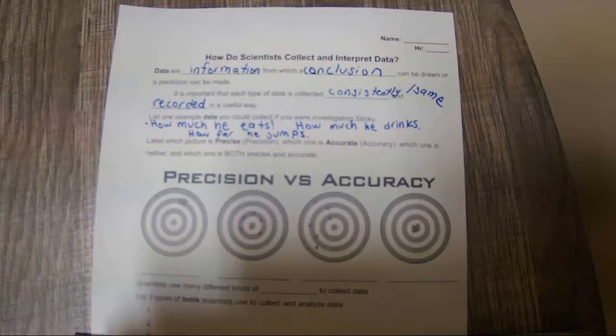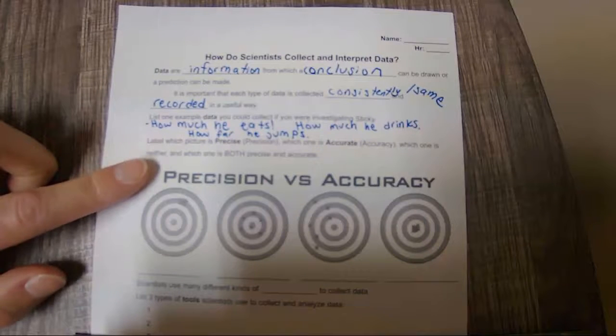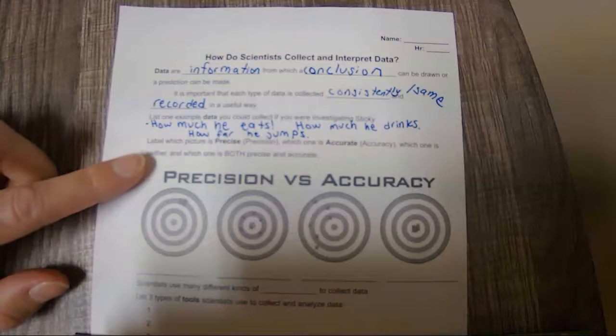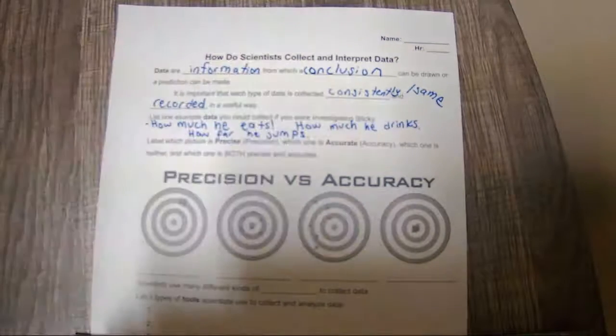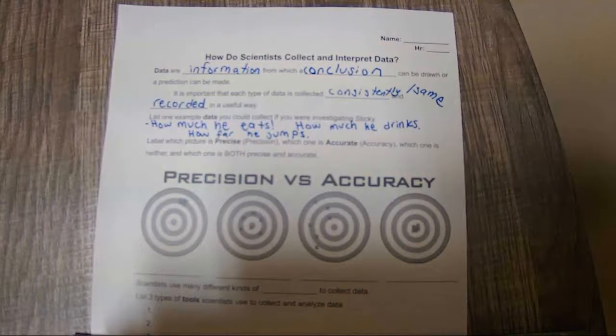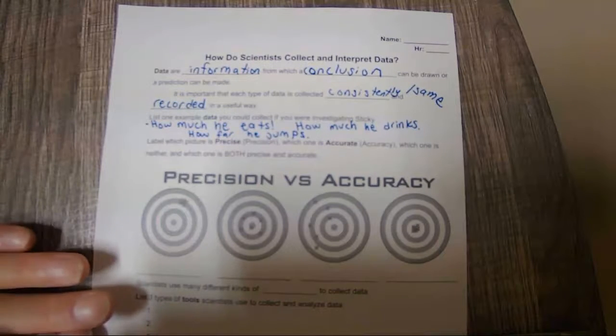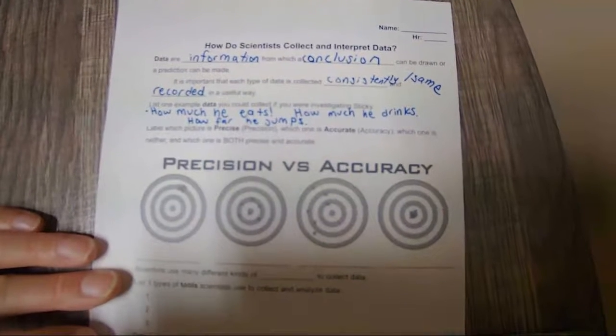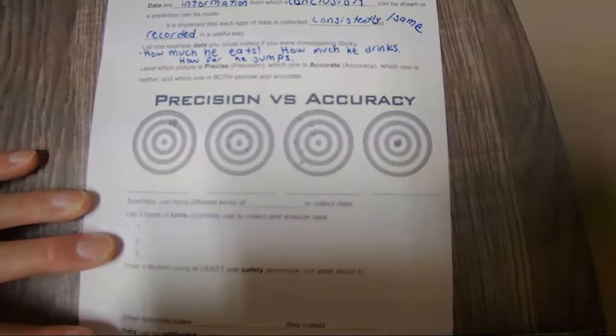Now, the next section is about the discussion about precise versus accurate. Okay, precise versus accurate. Now, what I want you to do is to label which of these is precise, which one is accurate, which one is neither, and which one is both. So I want you to actually try it first. So I'm going to give a couple seconds pause so that you can figure out which one is which. Now, if you get stuck on this one, there's some similar pictures in the textbook, so you can jump right to that section of the reading where we talk about precise versus accurate.